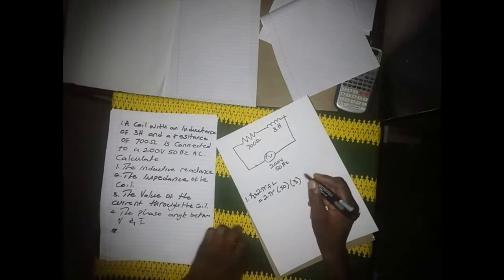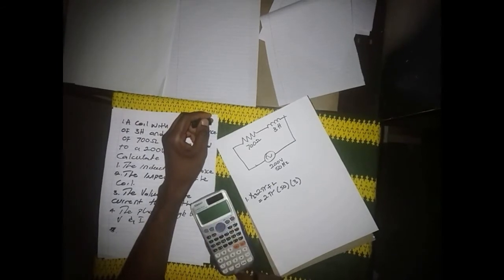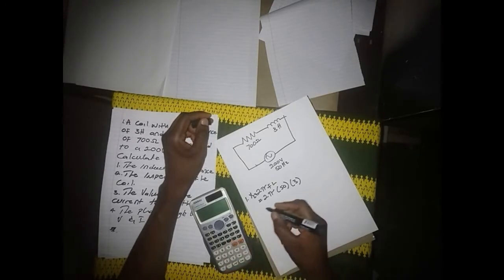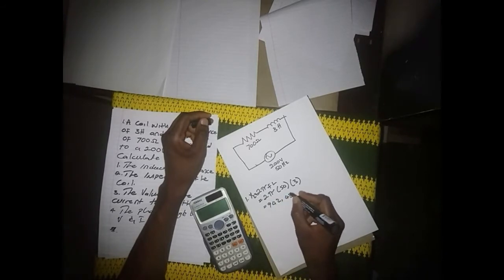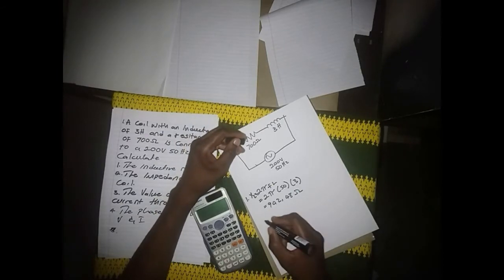And what is the inductance? 3. So you can punch your calculator. We get 942.48 ohms. Reactance is calculated in ohms.